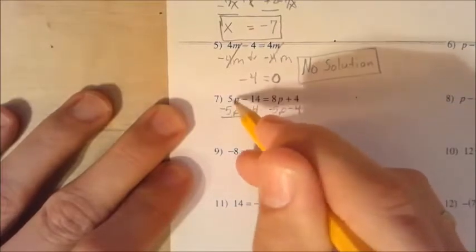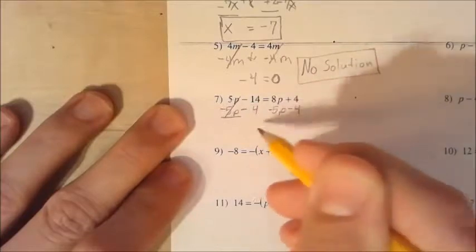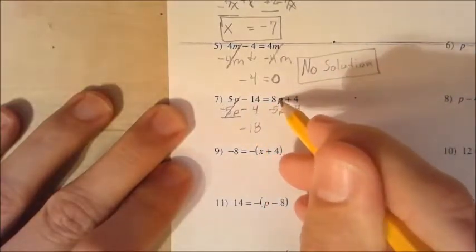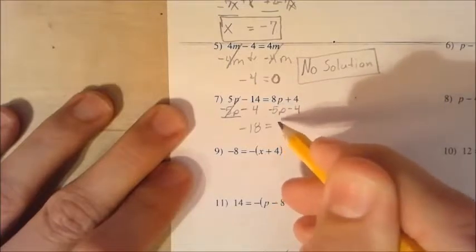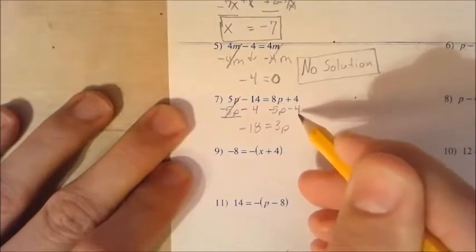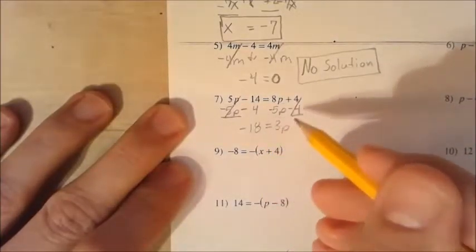5p minus 5p is 0. Negative 14 minus 14 gives me negative 18. And 8p minus 5p is going to give me 3p. And 4 minus 4 is going to give me 0. So those just cancel out. So now I have negative 18 is equal to 3p.